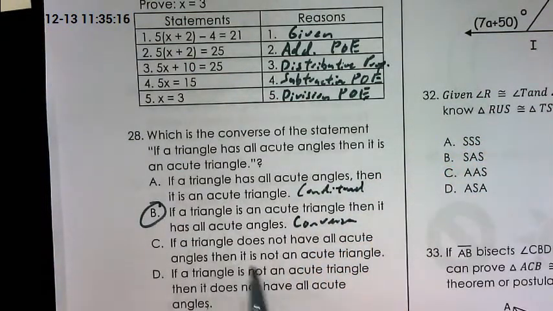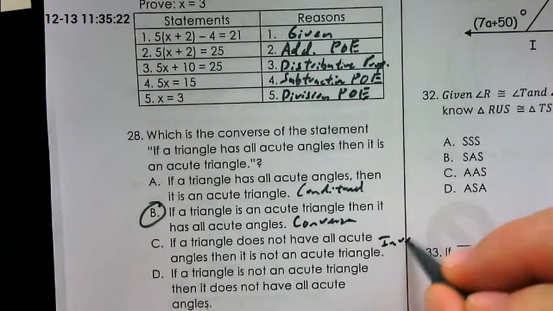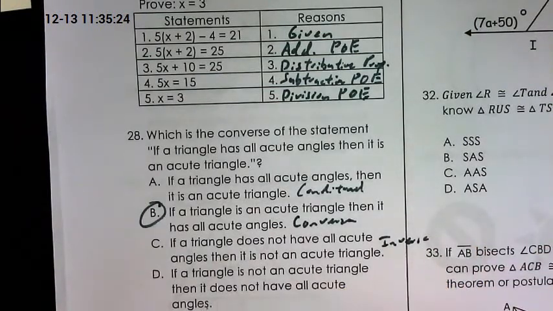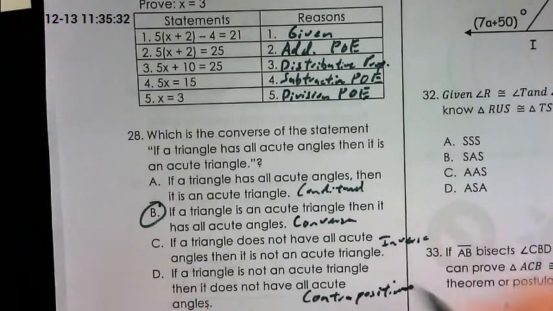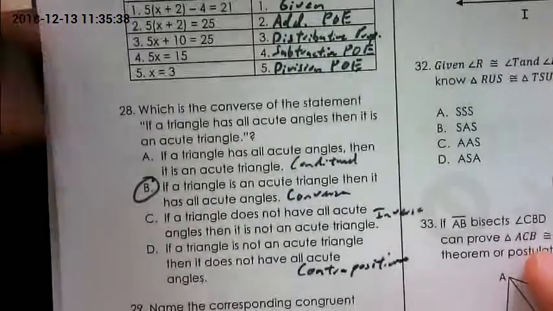For C, it kept the original order but negated, so that would be an inverse. And the last one, negated and switched, would be a contrapositive. And just to recap, if you had all those things as true statements, that's where we talk about it being a biconditional. All right, moving on.